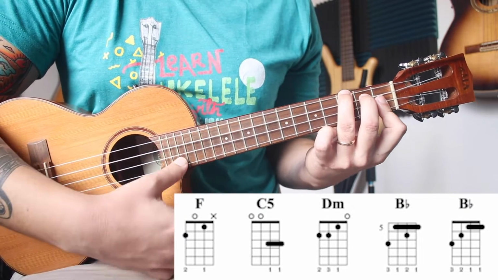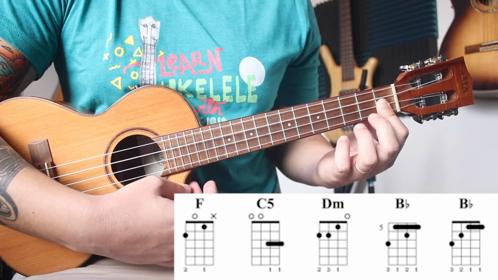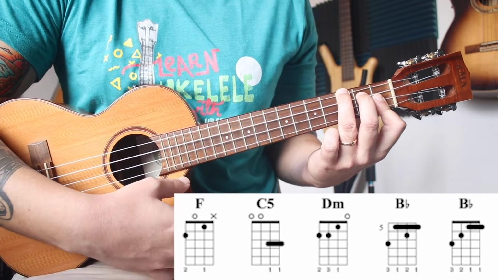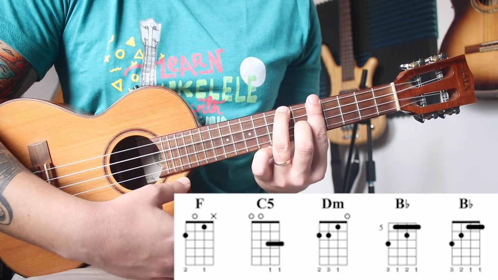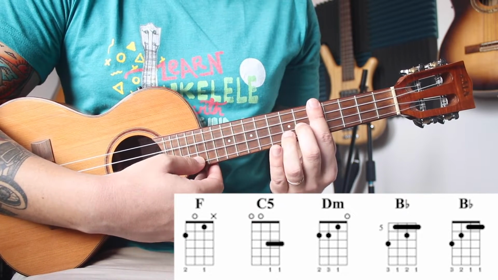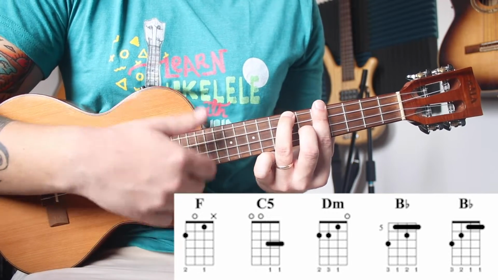You'll see the more common shape that we have here, barring that 1st fret of both the E and the A string, 2nd fret, middle finger on the C string, ring finger on the 3rd fret of the G string. You'll also see this shape, which is based off our F, barring the 5th fret with your index finger, middle finger on the 6th fret of the E string, and your ring finger on the 7th fret of the G.